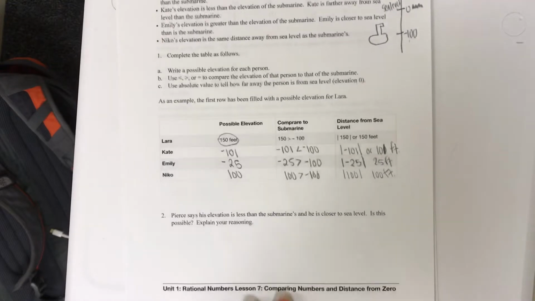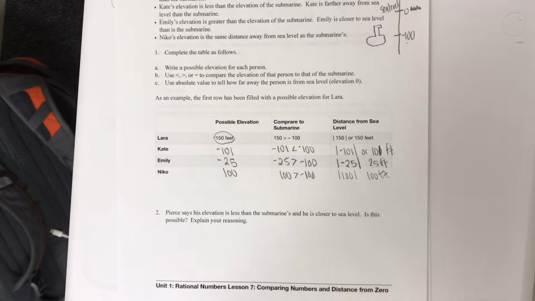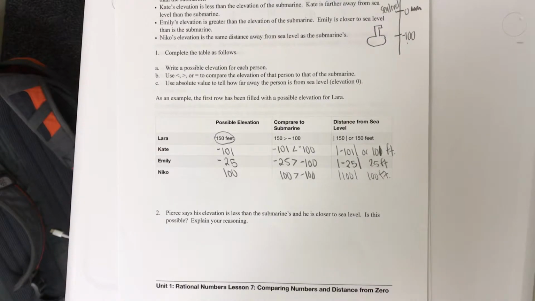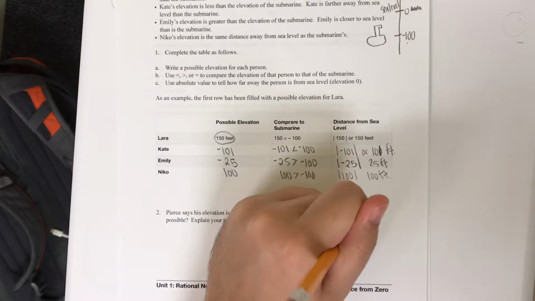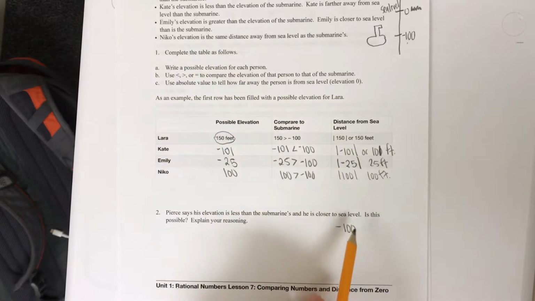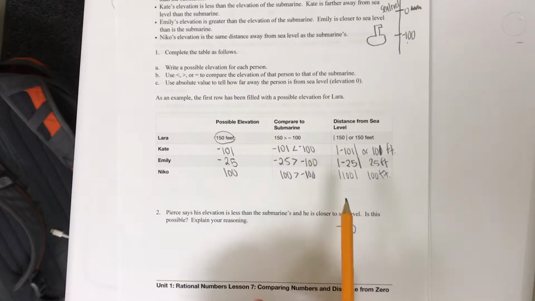And then it says down here, Pierce says his elevation is less than the submarine's and he is closer to sea level. Is this possible? So is it possible for a number to be less than negative 100 and be closer to sea level? I'm actually looking for a number that's closer to 0, but also less than this value. What we know about negatives is that the further a negative is away, the less it really is in value.